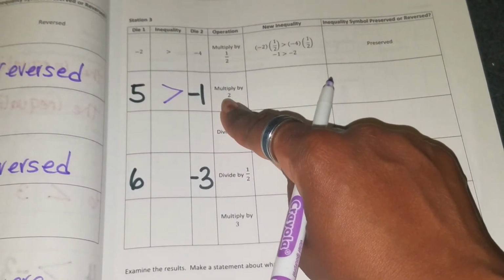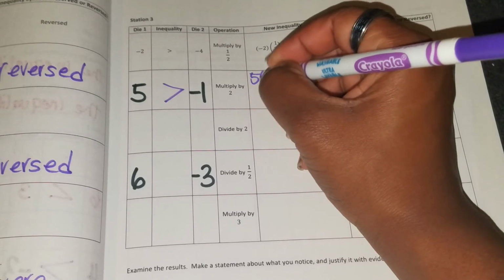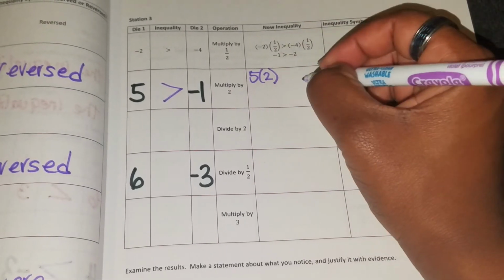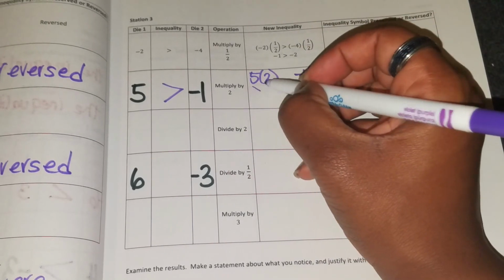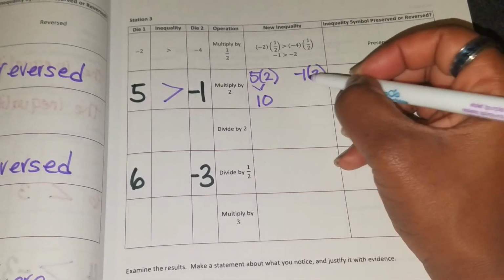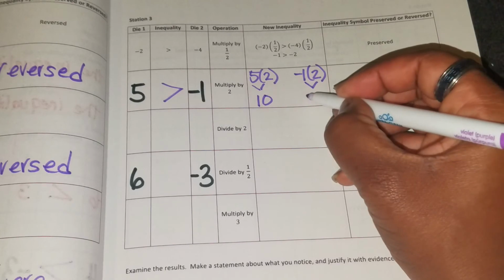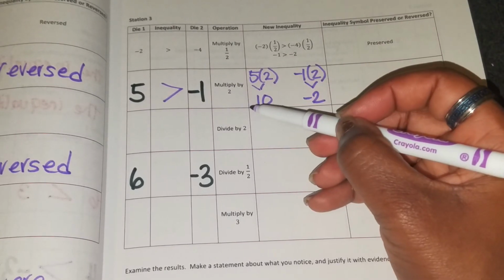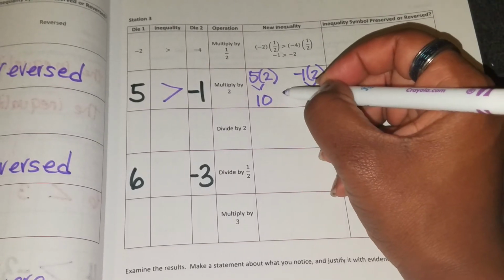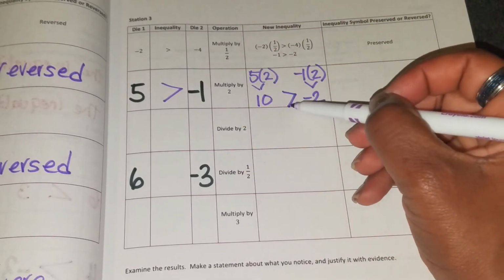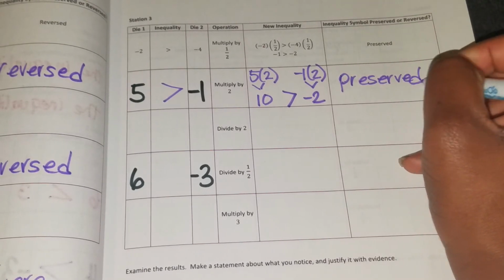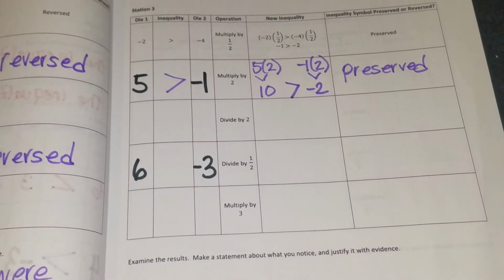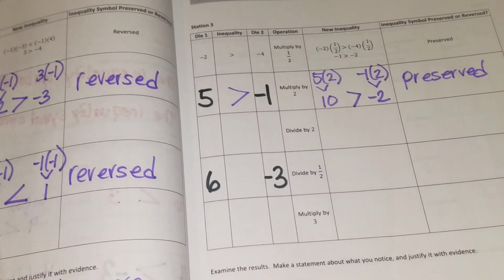Let's multiply by 2. So we've got 5 times 2, and then we've got -1 times 2. Let's do the math. 5 times 2 will be 10. -1 times 2 will be -2. 10, of course, is greater than -2. So our symbol started with greater than, still have greater than, is preserved. Okay, and let's go down to this divide by 1/2. I wonder what's going to happen here.